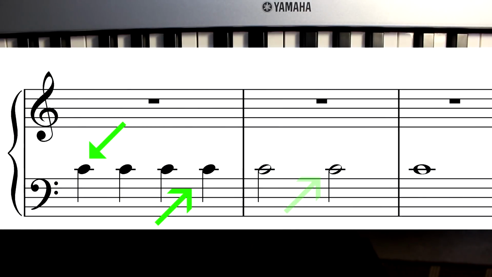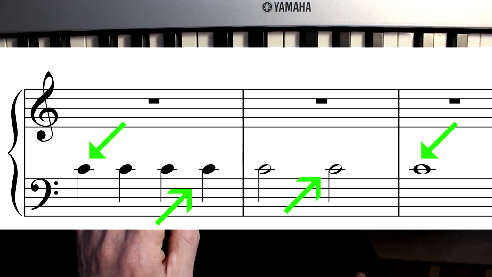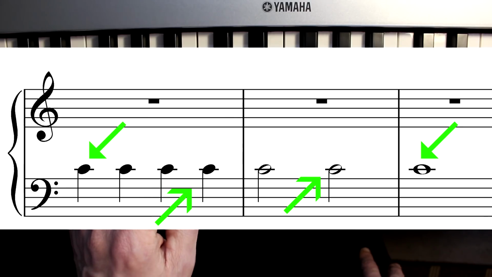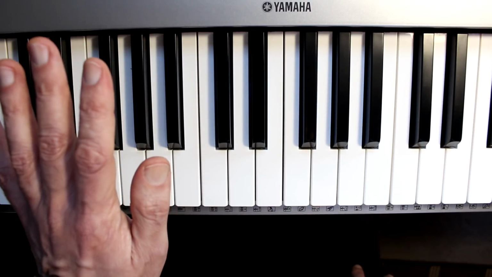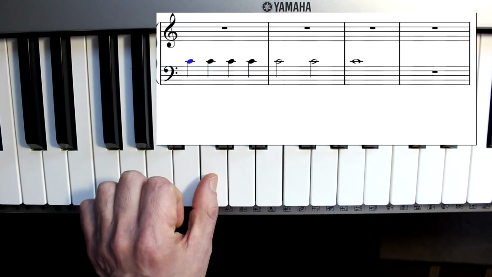This note is called C, but this time it is to be played with the left hand. So every time you see it, you play with this hand and with this finger and play this key.